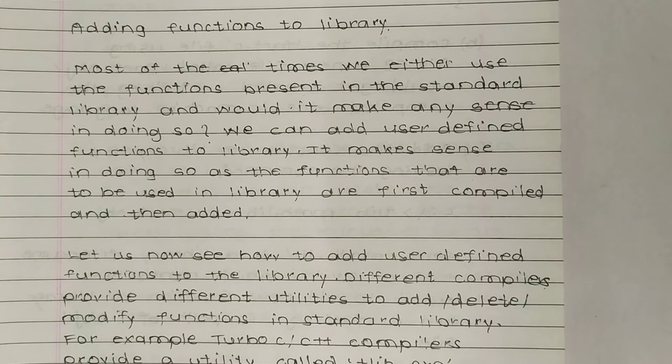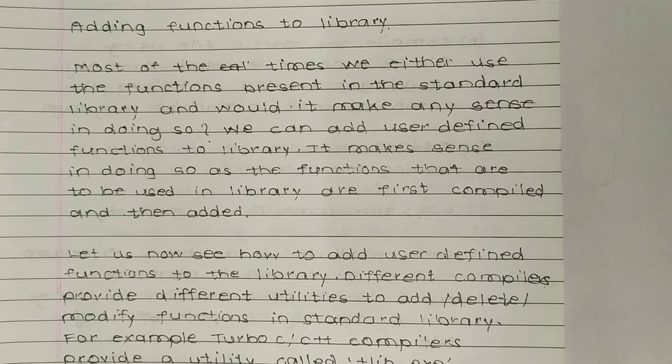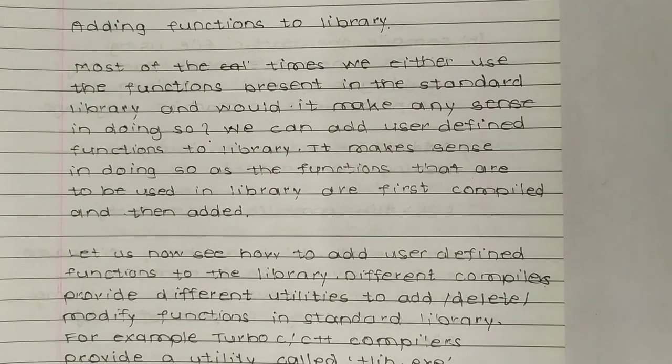So most of the times we either use functions present in standard library. That means we don't include any of the libraries. And would it make any sense in doing so? That means if we don't use any library, we are writing our codes again and again. That means the codes which are in library, if we are writing these codes in our program again and again, our program will become lengthy and it will cost us a lot of memory also.